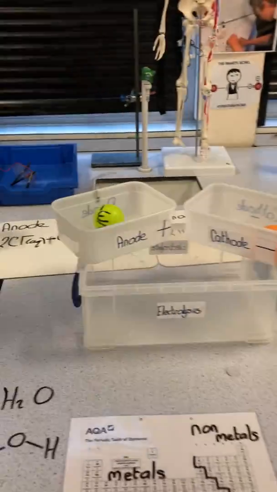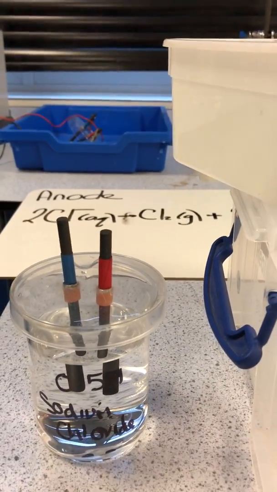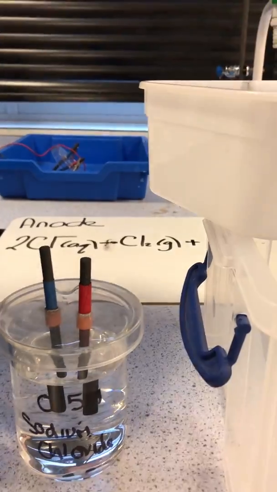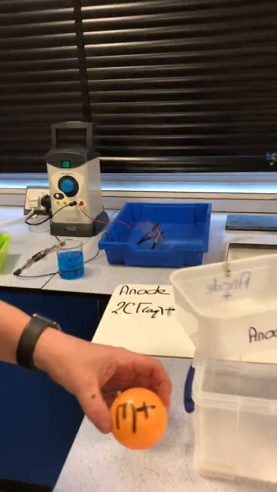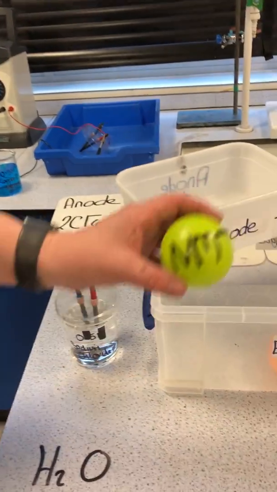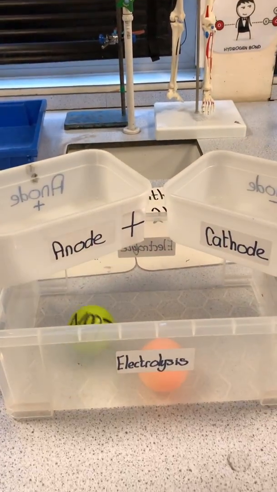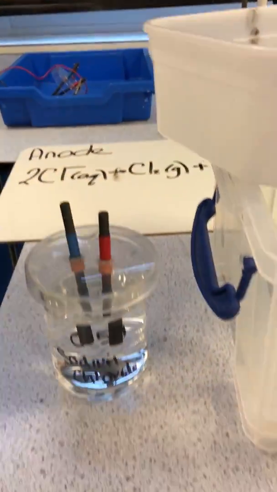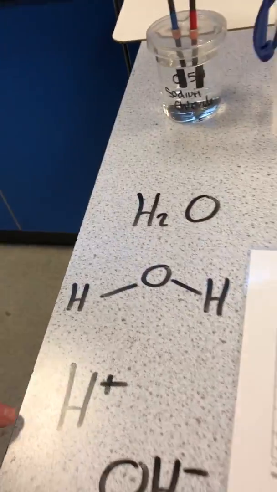Now, if we studied the electrolysis of a different example, for example sodium chloride, that, as you can see, is not a solid. So once again, we have the metal ion, which would be the sodium. We have the non-metal ion, which would be the chloride. But because it's dissolved in water, we call it aqueous. So we also have these ions present here.